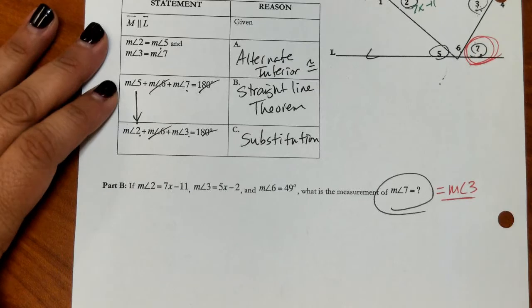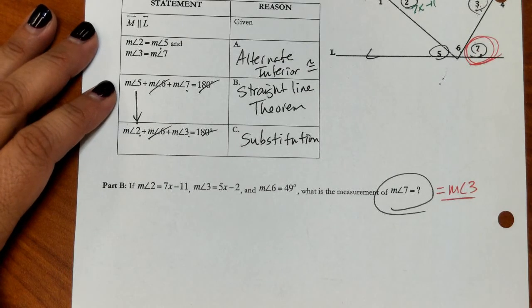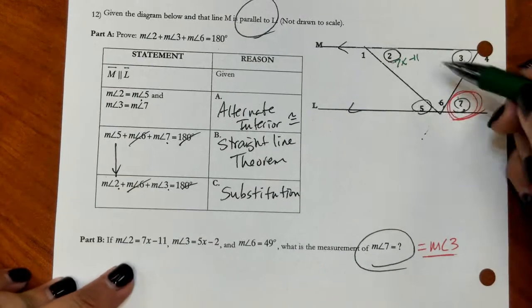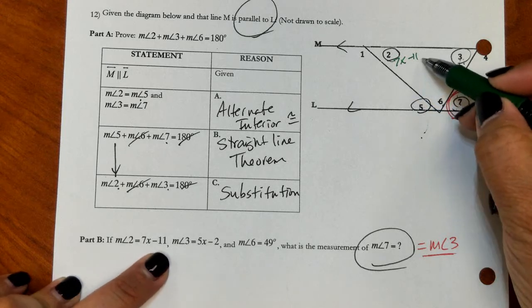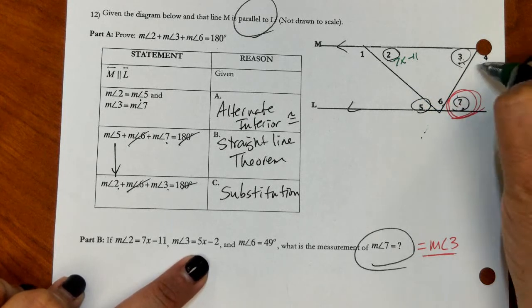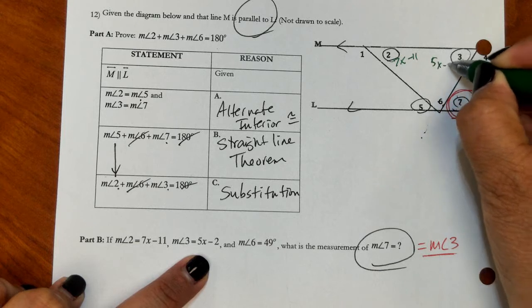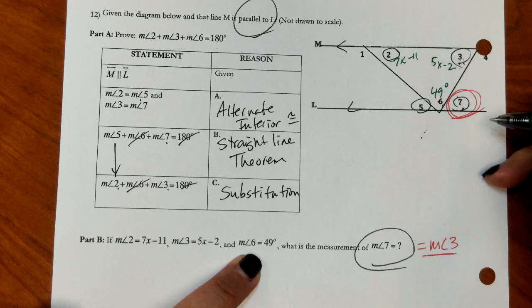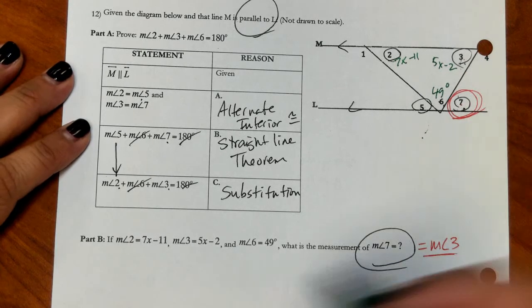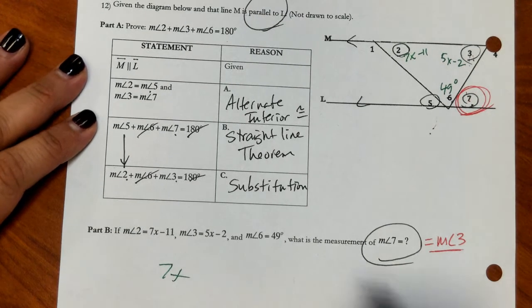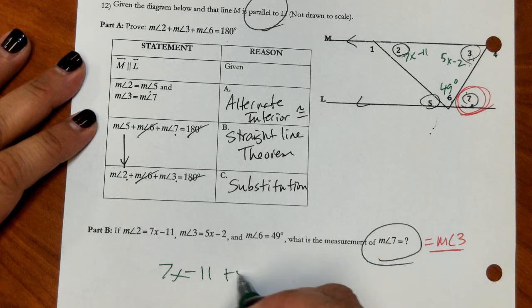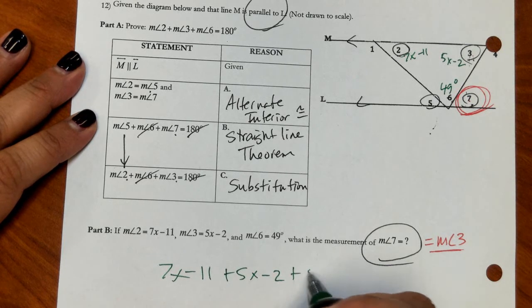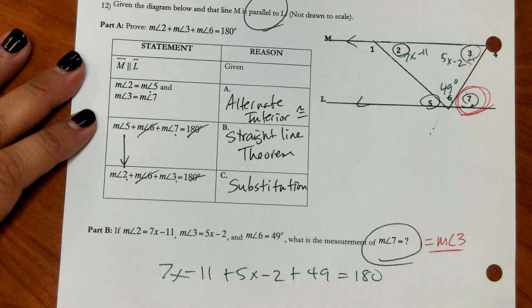Okay, so back to the drawing board. So let's take a look. Right here they gave us that the measure of angle 2 is 7x minus 11. They gave me that angle 3 is 5x minus 2. And they gave me that angle 6 was 49 degrees. So all three, 7x minus 11 plus 5x minus 2 plus the 49, must equal 180 degrees because it's a triangle. Okay, so let's combine like terms.